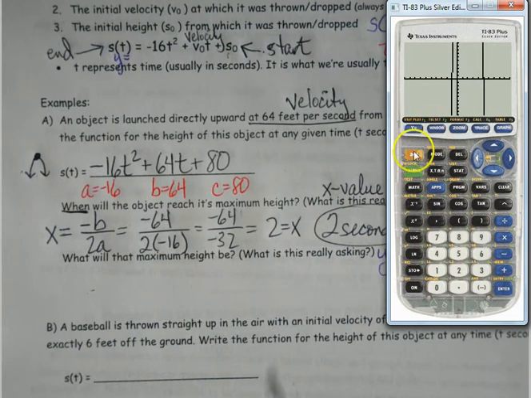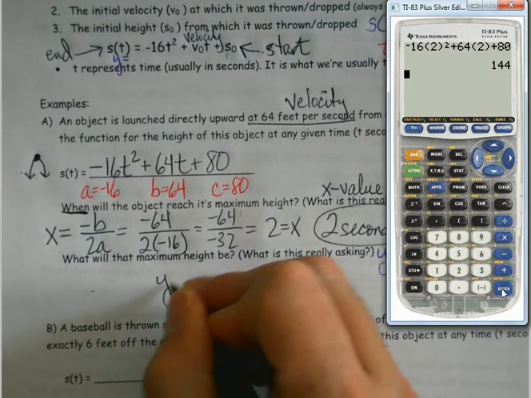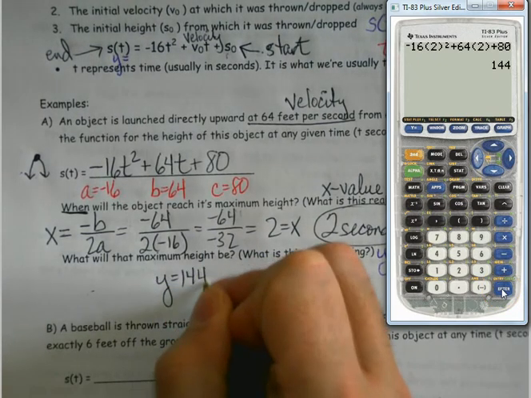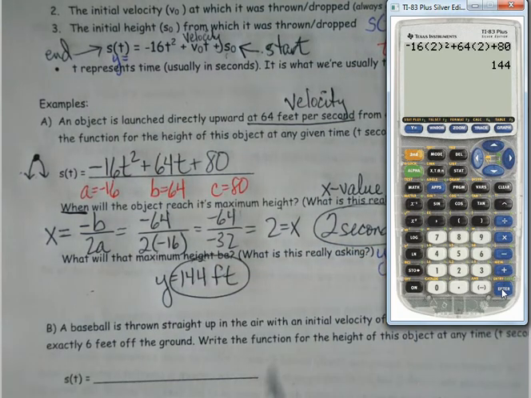So if I had any calculator, one of my options would be to start typing this in, but everywhere I see a t, I just replace it with a 2. Totally legit. Especially if you don't happen to have a graphing calculator handy. So I work that out and I go, okay, so y is 144, and this is all in feet, so that would be how high this goes.